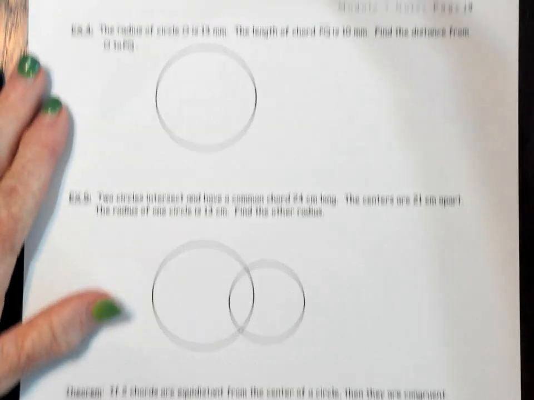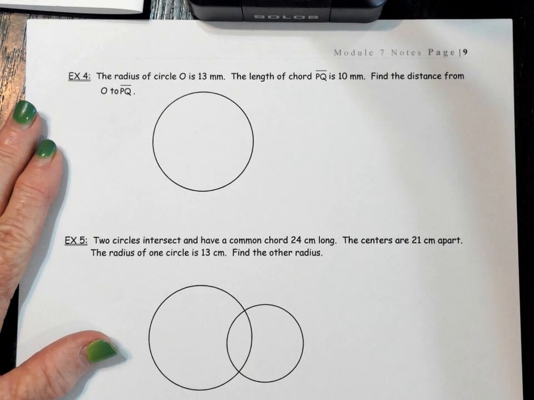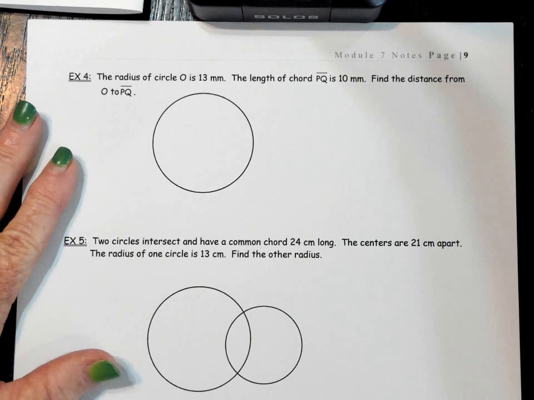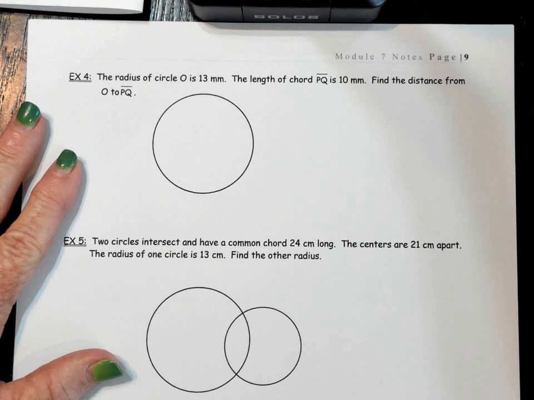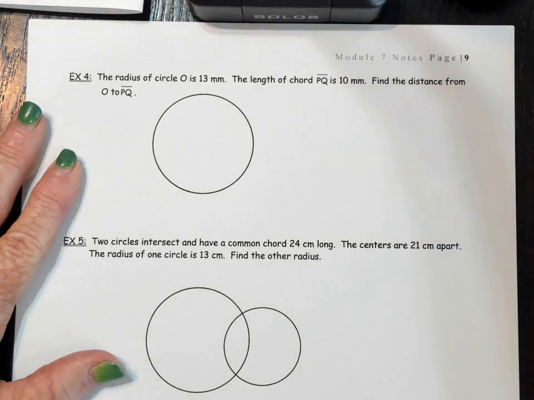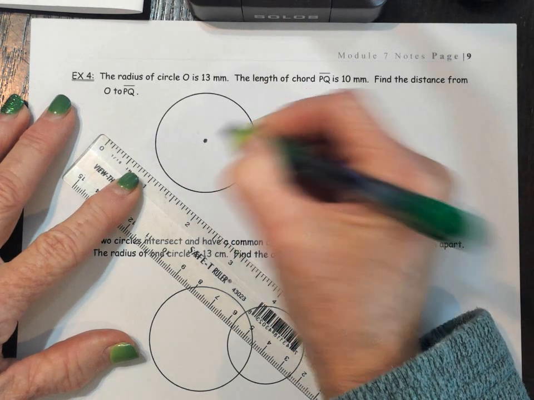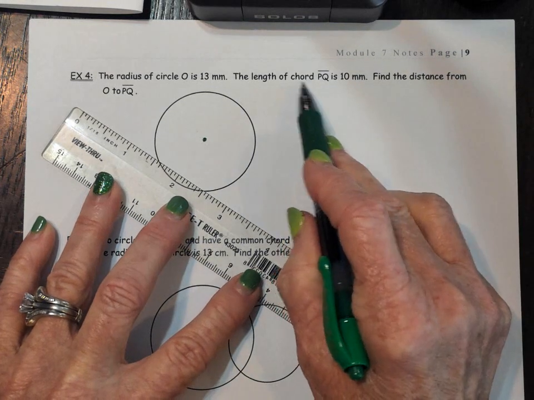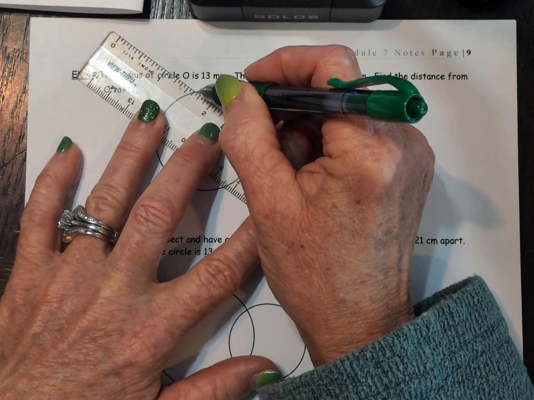Looking at number 4. Oh, this one didn't have any information drawn in the diagram. I just gave you the circle. The radius of circle O is 13 millimeters. The length of chord PQ is 10 millimeters. Find the distance from O to PQ. All right, well, let's draw this first. There's circle O. I don't want to draw the radius in just yet because I want to put my chord in here. Chord PQ is 10 millimeters, so I'm going to draw my chord.